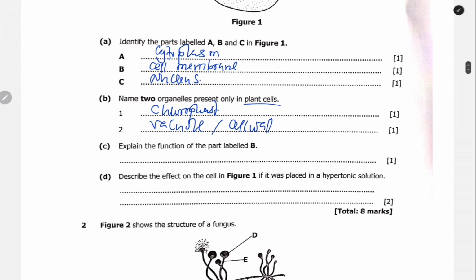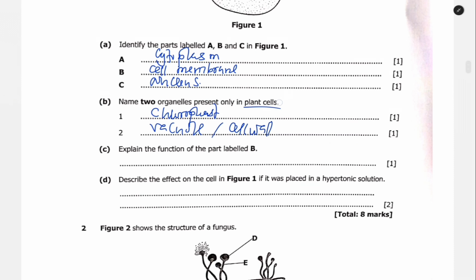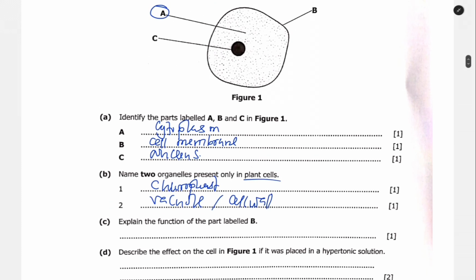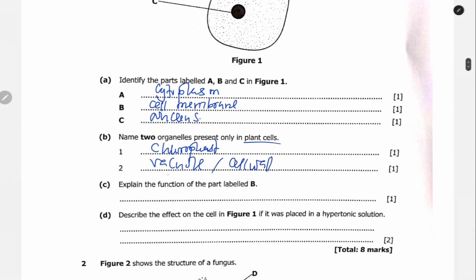Then of course question C, explain the function of the part labeled B. Now the way you answer this question, before you give the functions, you need to know the part. So the part labeled B is the cell membrane. In other words, the question is, what is the function of the cell membrane? Now, the cell membrane controls the entry and exit of materials from the cell.